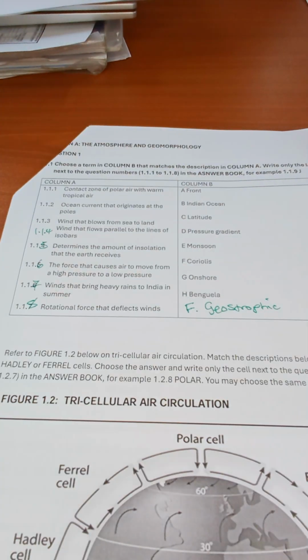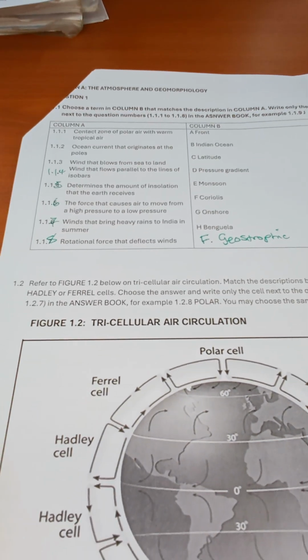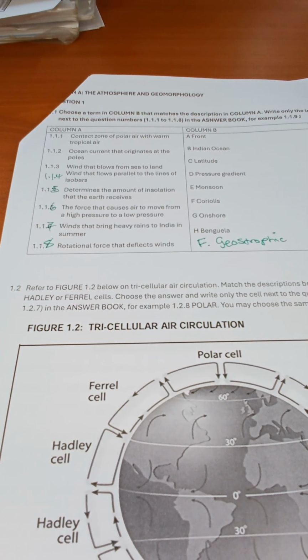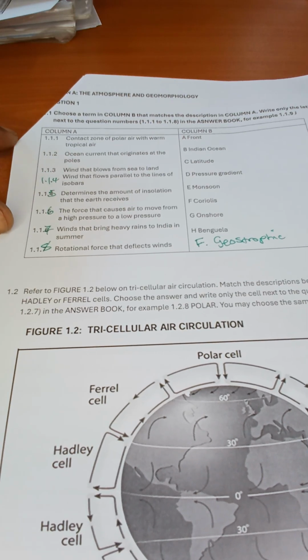Today I'm going through a grade 11 paper, November 2024, term 4, 2024. I'm going through the atmosphere. I'm doing question 1.1 and question 1.2. It's a match question that I'm going to start with.